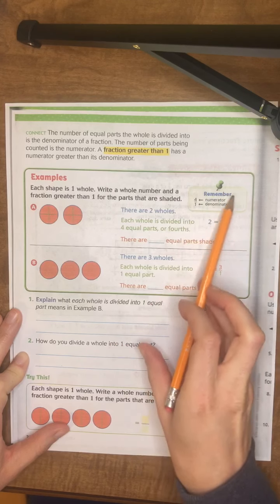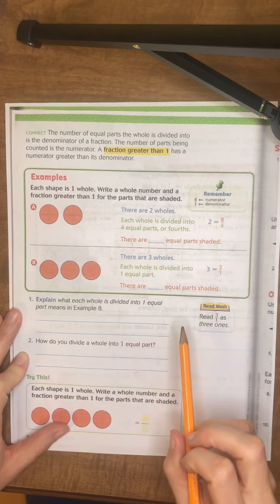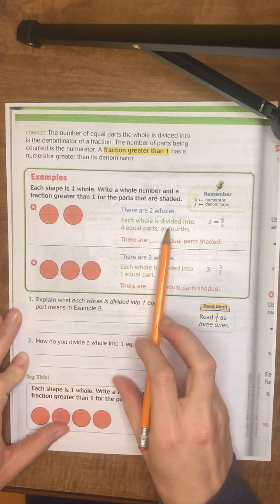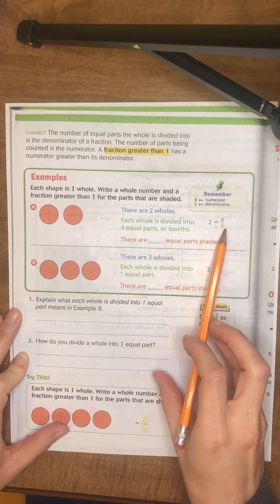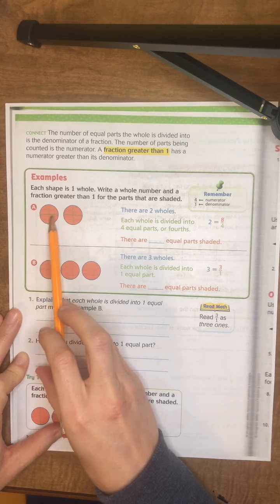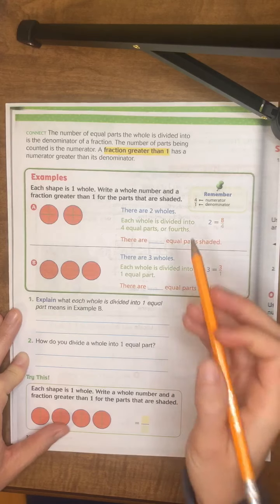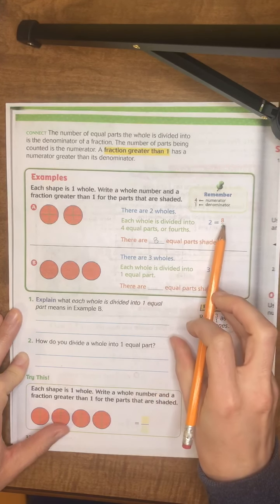So remembering that the top number is the numerator, the bottom number is the denominator. So there are 2 wholes, 1, 2. Each whole is divided into 4 equal parts, or fourths, which is how we got the denominator. And then there are 1, 2, 3, 4, 5, 6, 7, 8 equal parts that are shaded, and that's how we got our numerator.